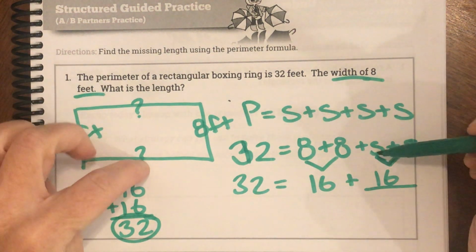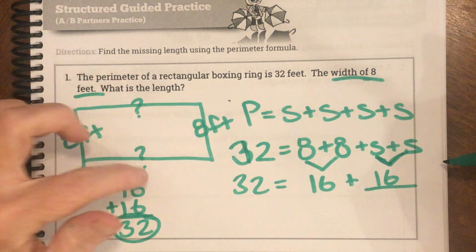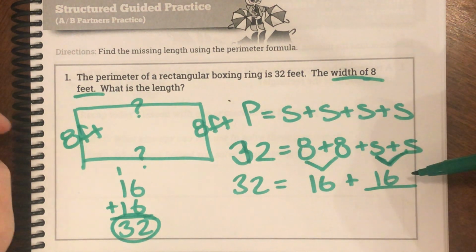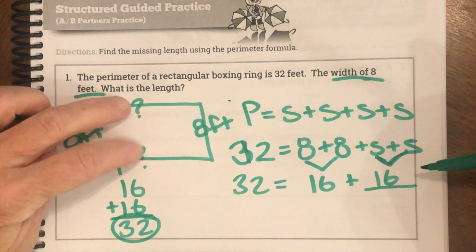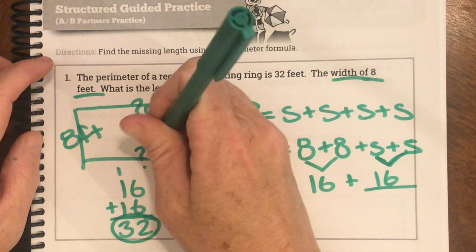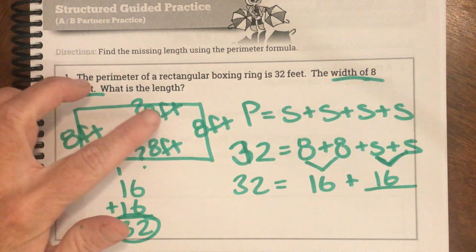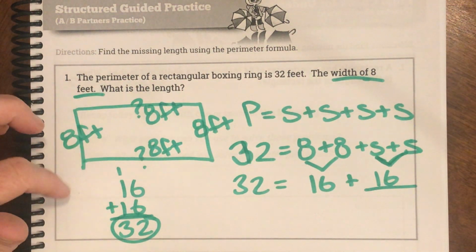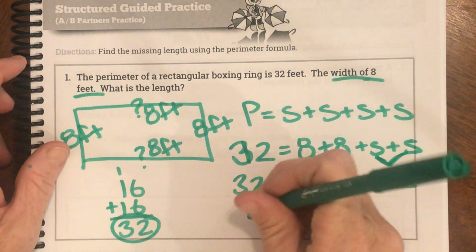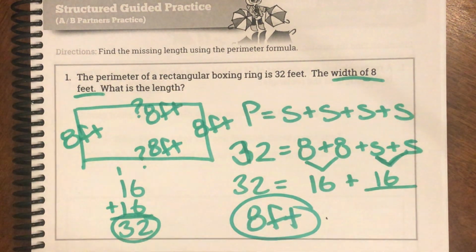So what do those have to be? My picture is probably not very accurate right now, right, friends? Because what plus what equals 16 if they have to be the same? Doesn't it have to be 8 feet also? So they kind of tricked us there because it's a rectangular boxing ring, but it's a square. It's a special rectangle, which is called a square. Okay, make sure you have all this down, even if you have to stop the video to get it down.